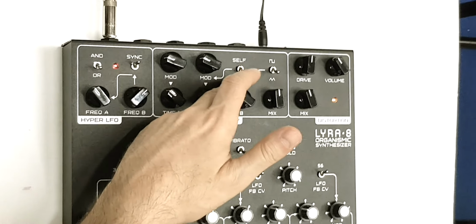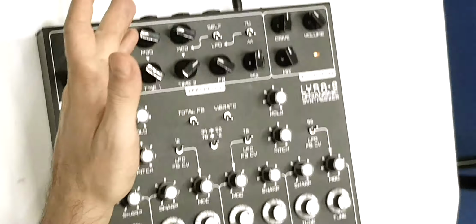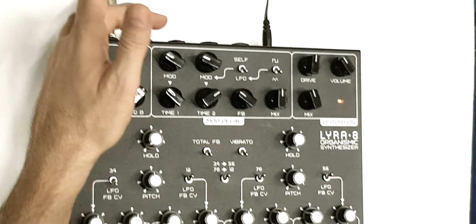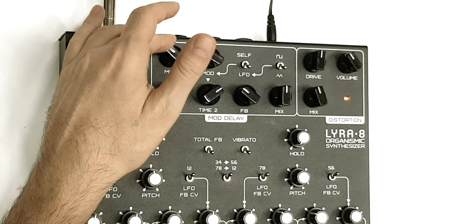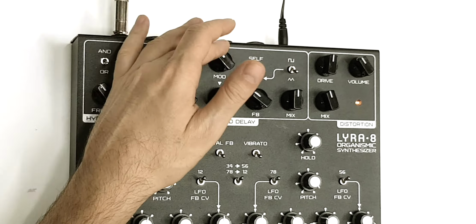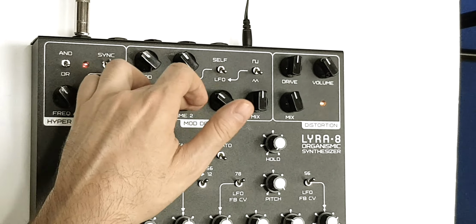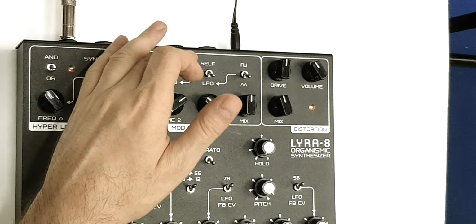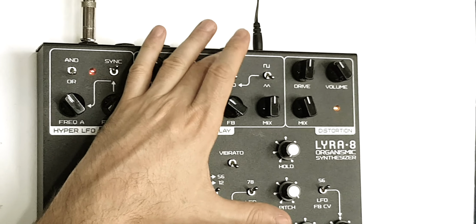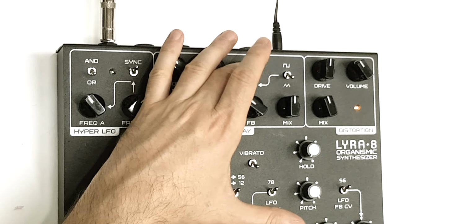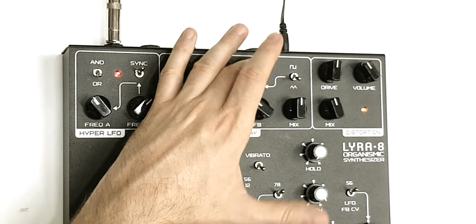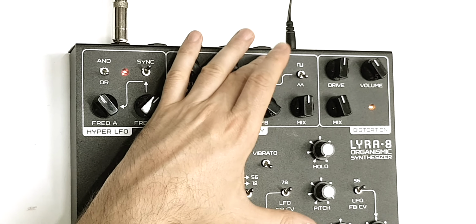We have a feedback mix, which needs no explanation, and we have two modulation knobs that define the depth of modulation of each delay line, and we have a modulation source that can be self-modulation, a very unique feature. I am really proud of the invention of this feature.